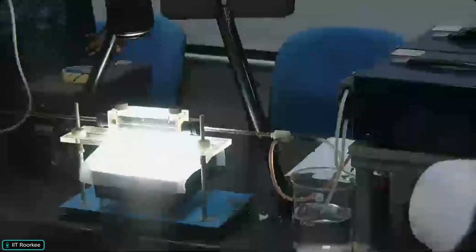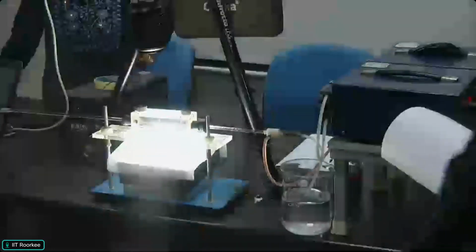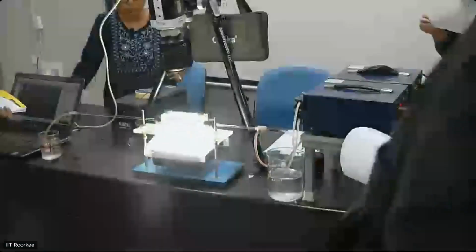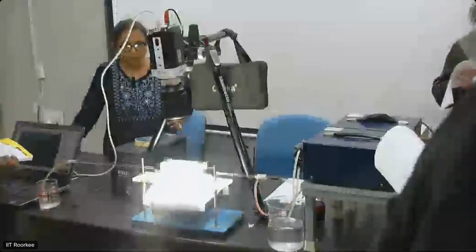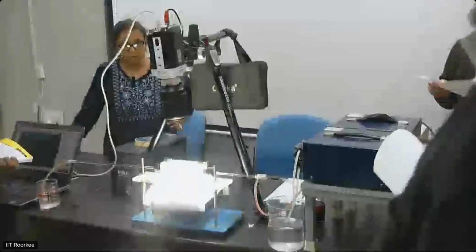You may visualize the same thing through this camera. Okay. Change it further. This is the flow rate.